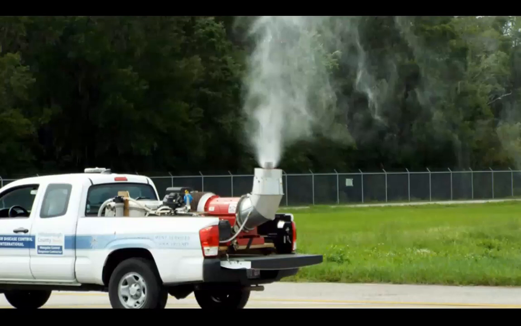Now, mosquitoes are a pest, right? They bite, they are annoying, but they also transmit disease. And a very important part of controlling mosquito-borne diseases is actually controlling mosquito populations themselves. And this is another part of our government infrastructure that you don't see every day, but is integral to protecting your health.